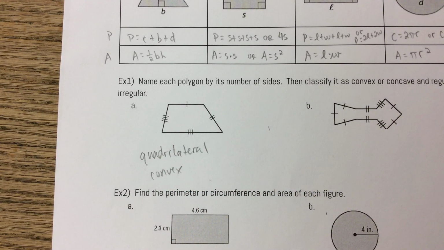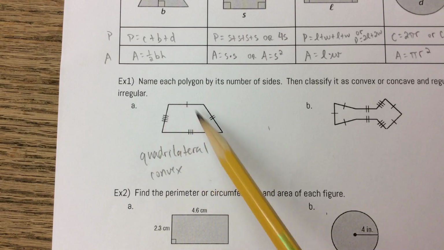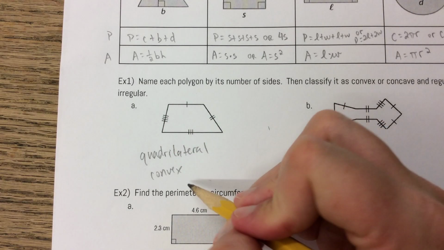And then regular or irregular. In order for it to be regular, it has to have all of the sides and angles equal to each other. And you can see here I actually have 4 different lengths of sides on this figure. So this is irregular.